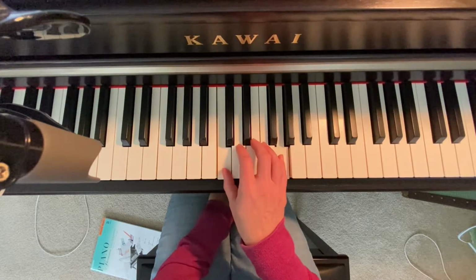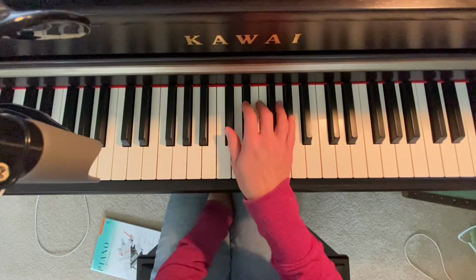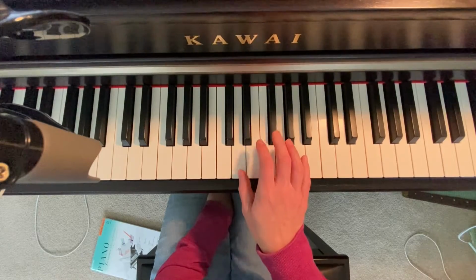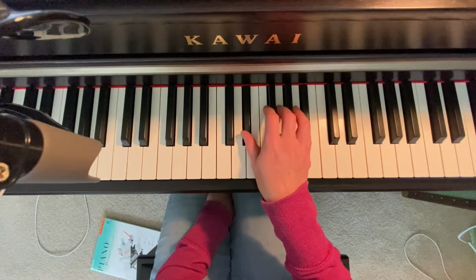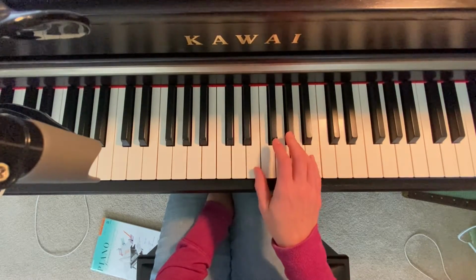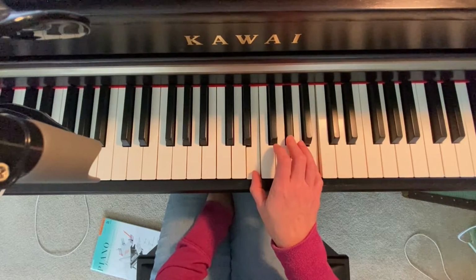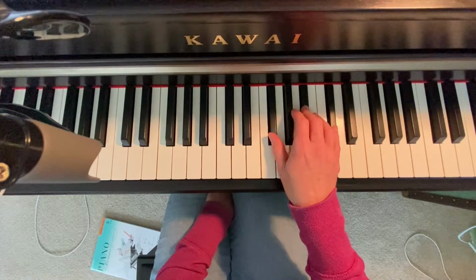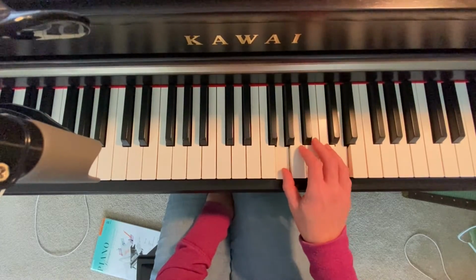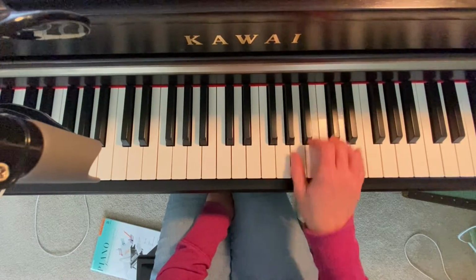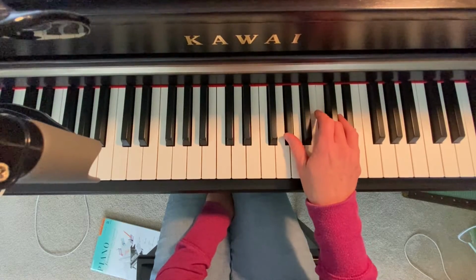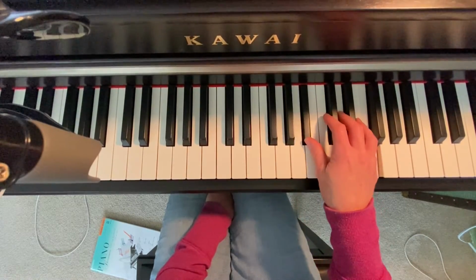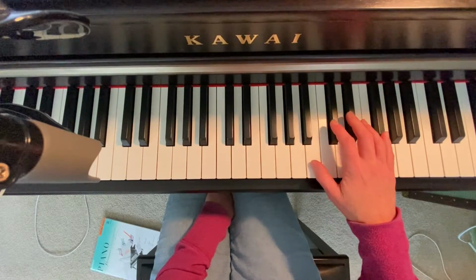1, 2, and 3. 1, 2, and 3, 4. You're going up all the chords, all the way up, the major chords. Okay, these are the tricky ones.